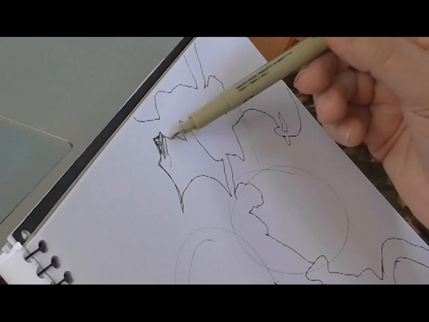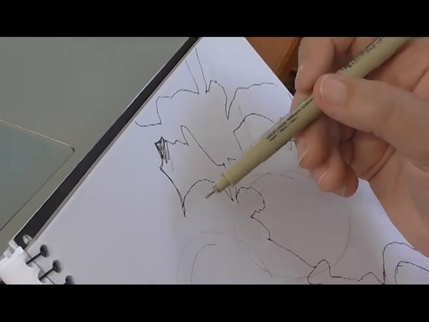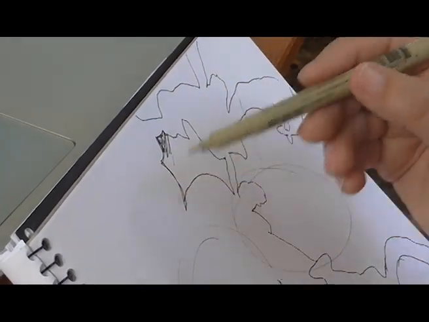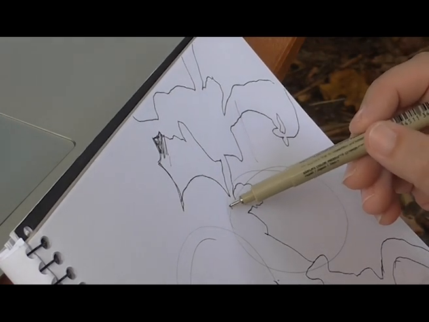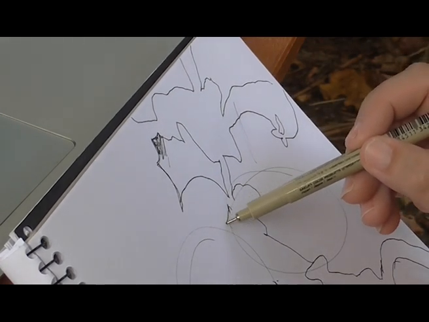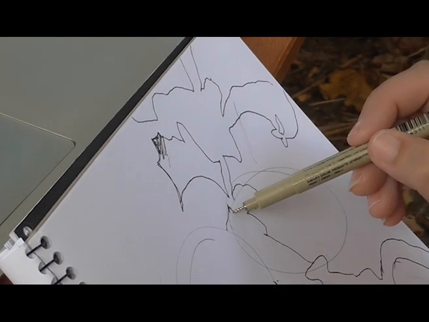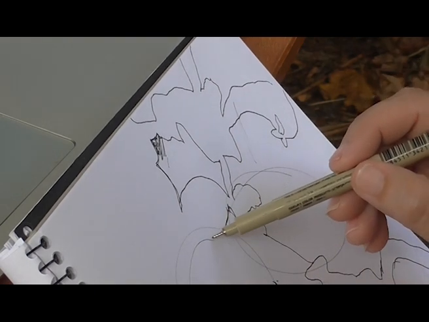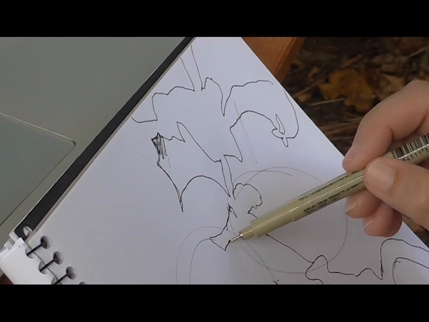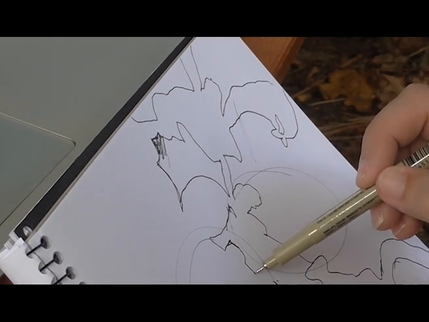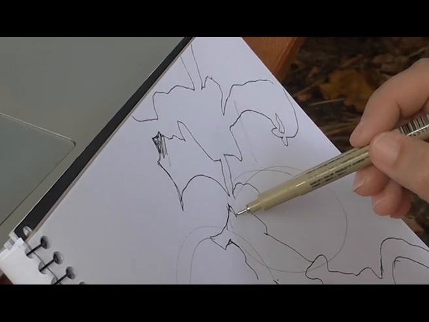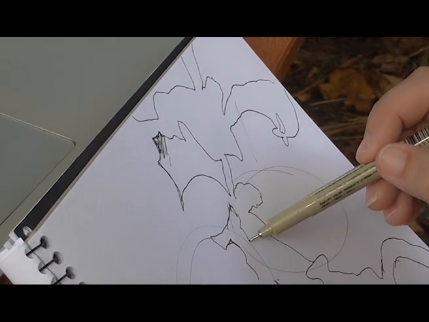I can see it's a bit wider through there. And so this is something that practice helps you figure out. So you're looking at the shapes and you're thinking, well, is that the same as what I can see there?